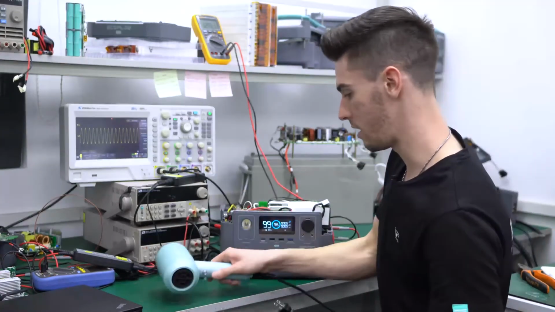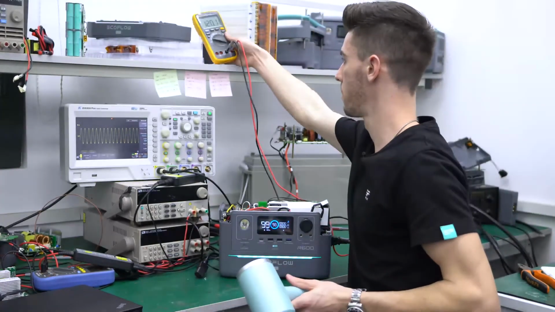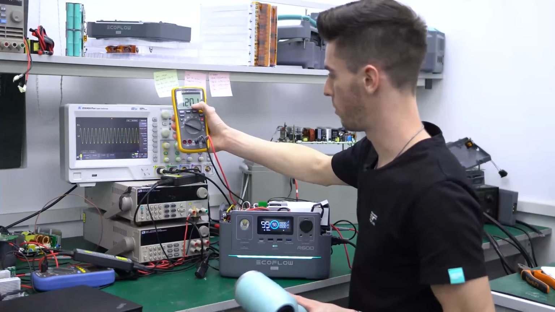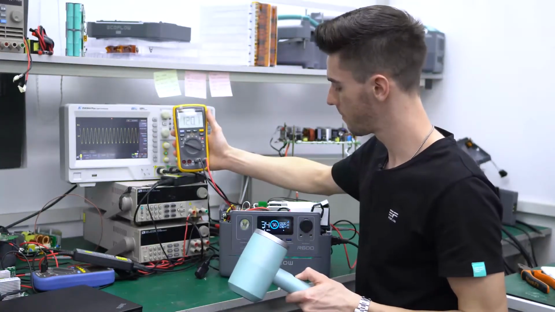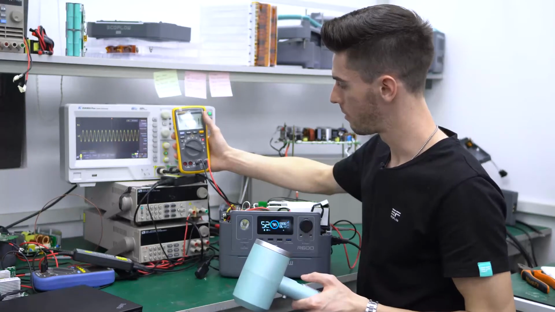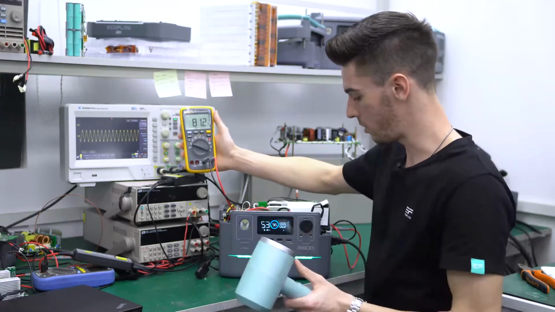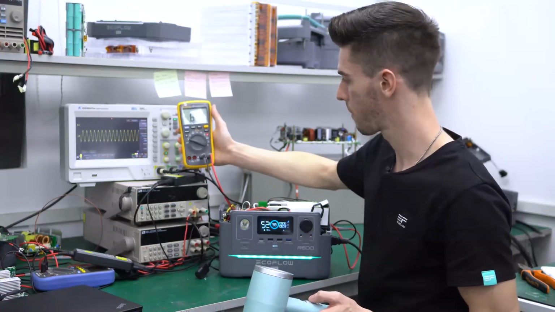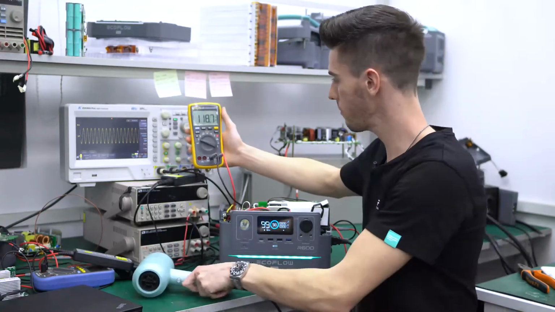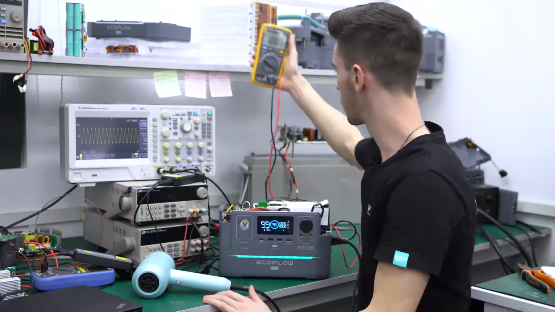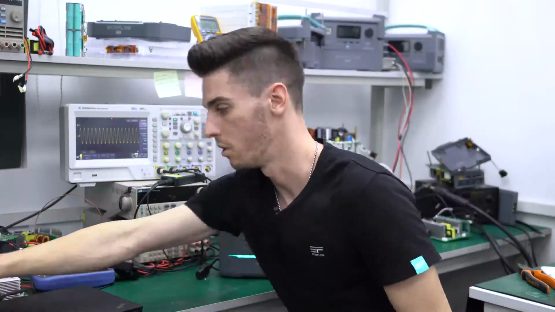So we have the trusty 1200 watt hair dryer. I'm going to plug it into the AC output, and grab my multimeter so that you can see this is displaying the voltage. We're at 120 volts right now. I'm going to turn this on max. As you can see, it dropped to about 80 volts, 81 volts, and the display on here shows an output of 600 watts. On the oscilloscope, you can see that it's remained a pure sine wave. And now it's returned to 120 volts. So this is how the X Boost feature works.